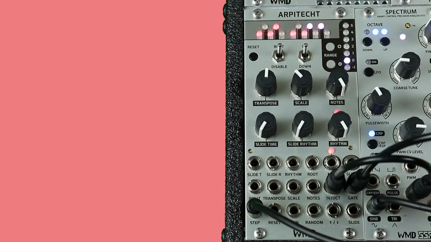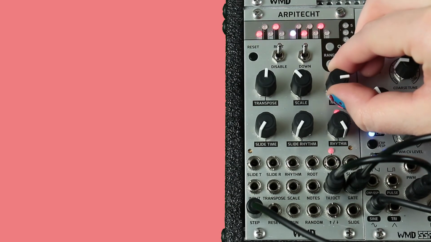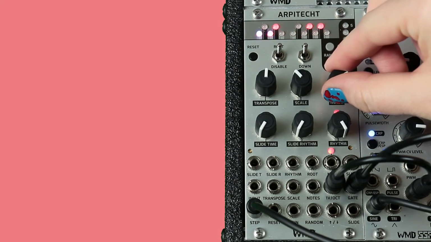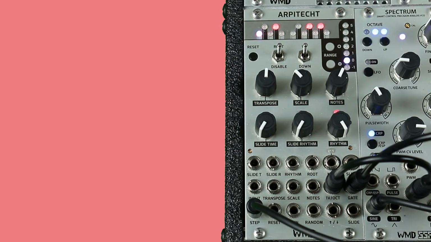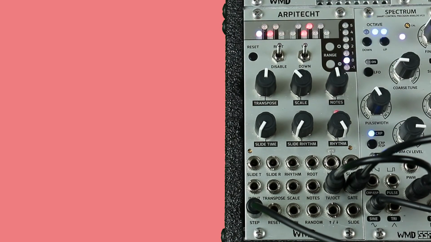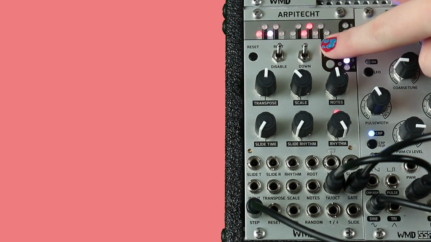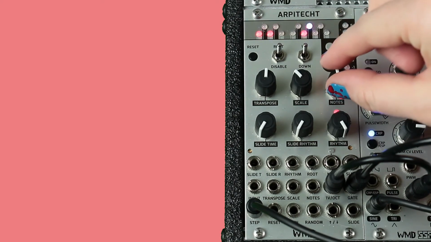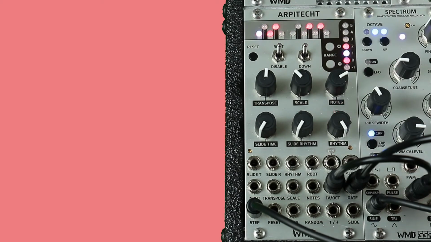Experiment with the Notes knob to create different combinations of notes within the scale. This will create arpeggios similar to those played on a keyboard. Use the octave range buttons to expand and limit the note range across several octaves. The Notes knob and CV input are the most effective ways to change patterns and arpeggios within the selected key.